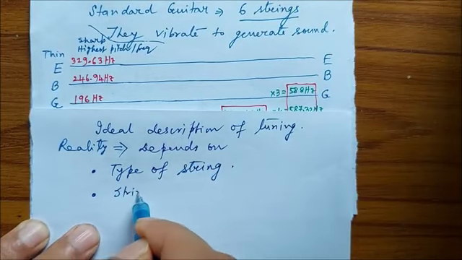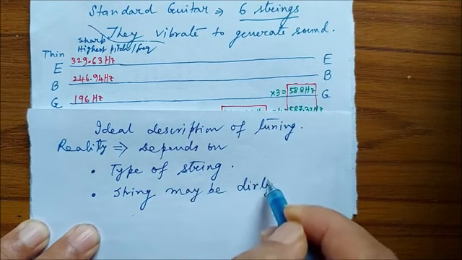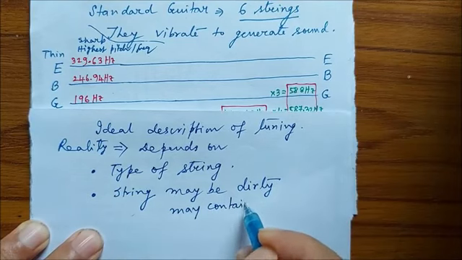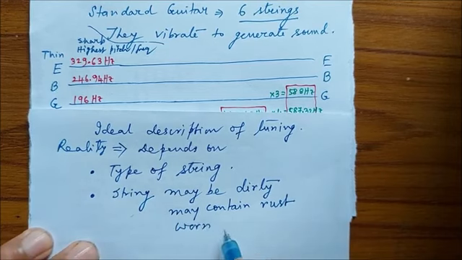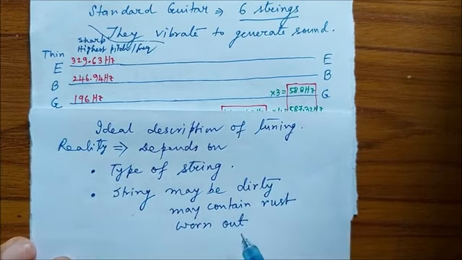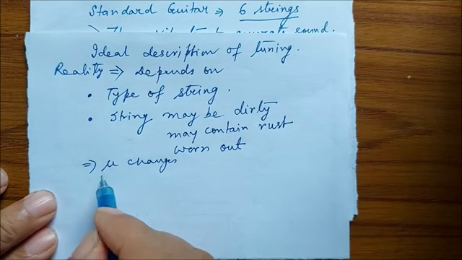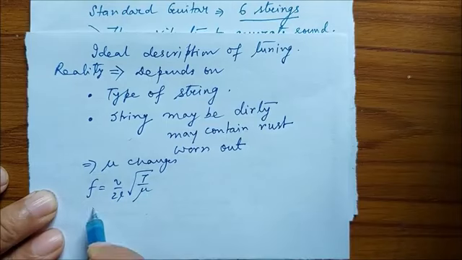The string may not be new and may be dirty, may contain rust, it may be worn out, and all these factors cause the mass per unit length mu to change. If mu, that is mass per unit length, changes, then as per this formula, frequency F changes.